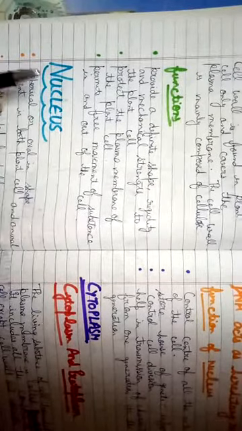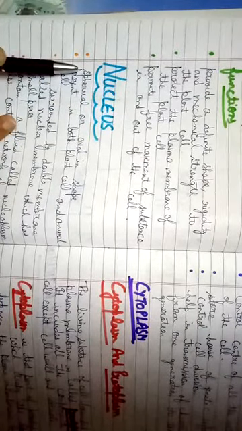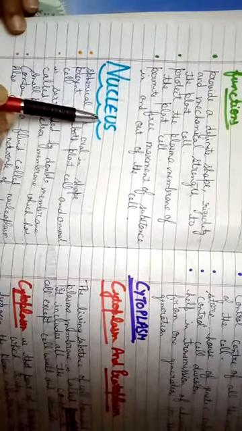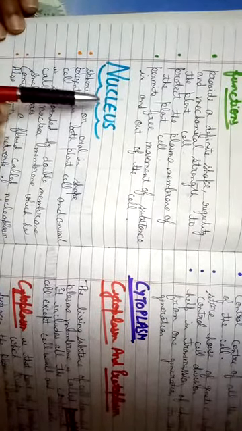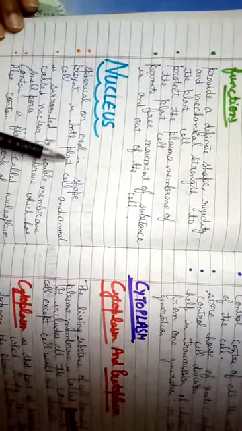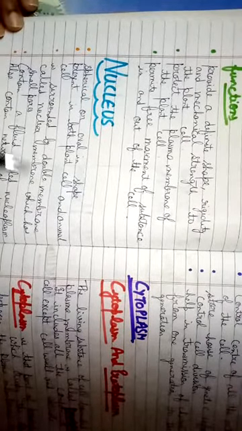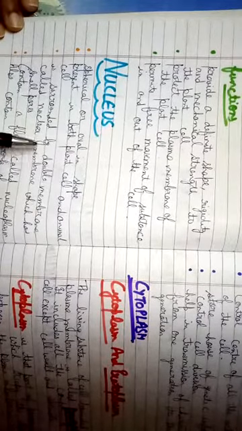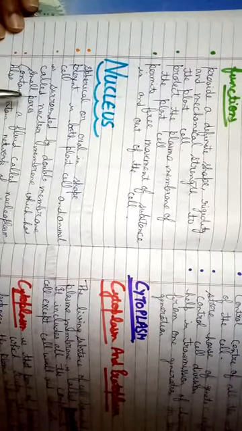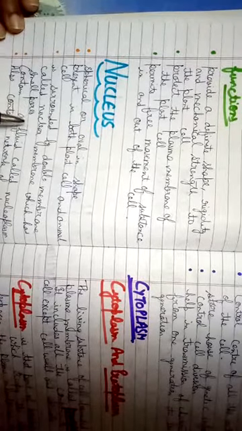Then we will discuss the nucleus. As our brain controls our whole body, likewise the nucleus controls the structure and functioning of the cell. So we can say that the nucleus is the brain of the cell. It is spherical or oval in shape. It is present in both plant cell and animal cell. It is surrounded by a double membrane called the nuclear membrane, means the covering of the nucleus is known as the nuclear membrane, and it is porous in nature. Porous means this membrane has some small pores in it.